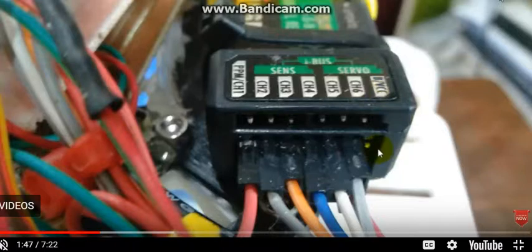Hello friend, Arduino. Today I will continue to explain how to link the data from the Flysky receiver. This is connecting the wire from the receiver, and the other side is the Arduino Nano.